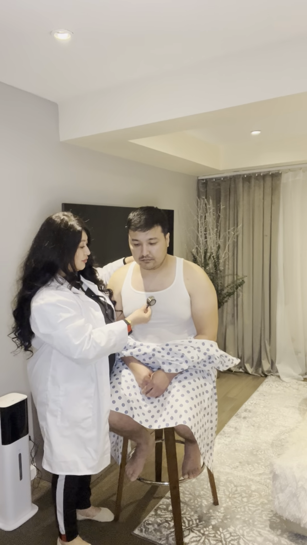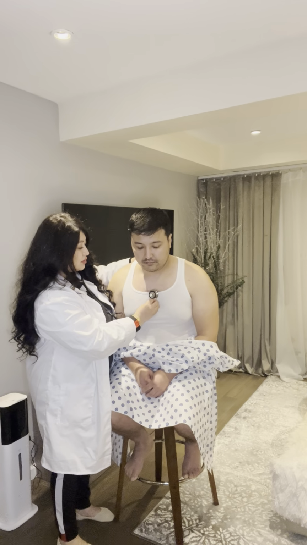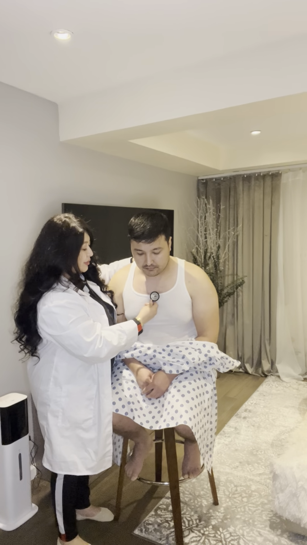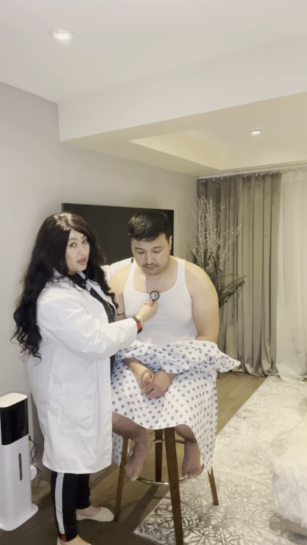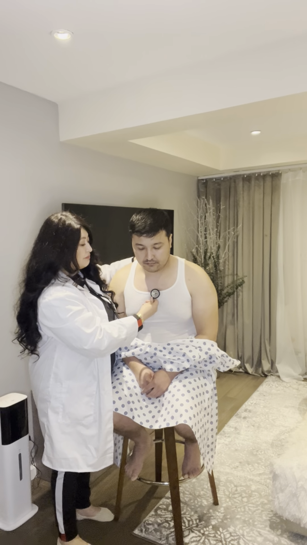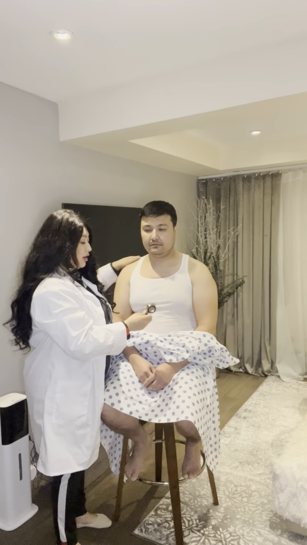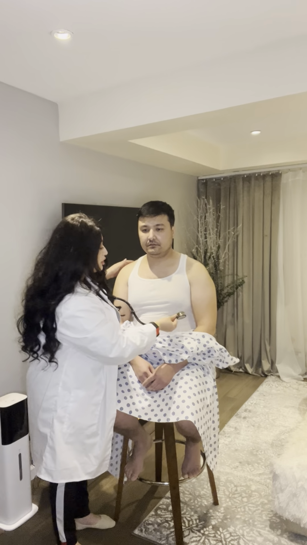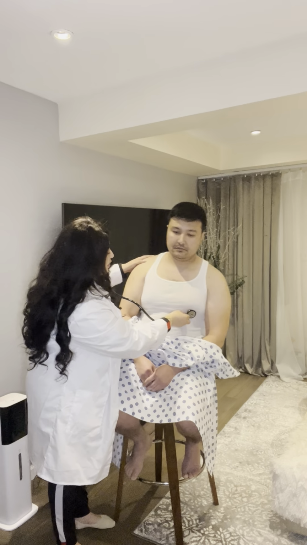Can you lean forward? Diaphragm and bell. Now I'm going to listen for the mitral murmur with the bell. You're going to hold on, lean to the left.